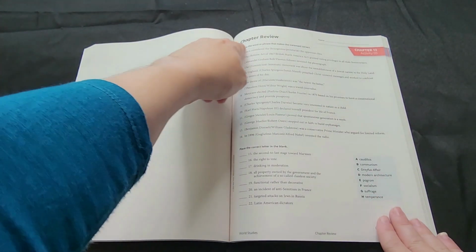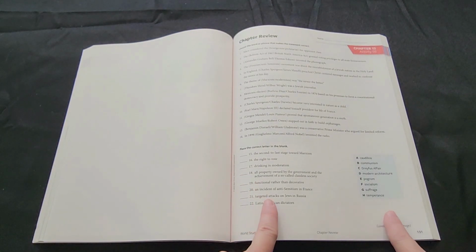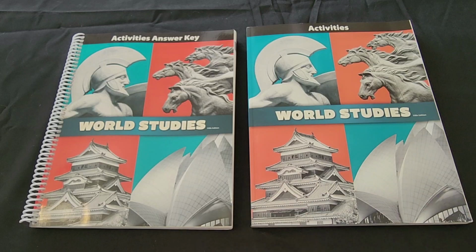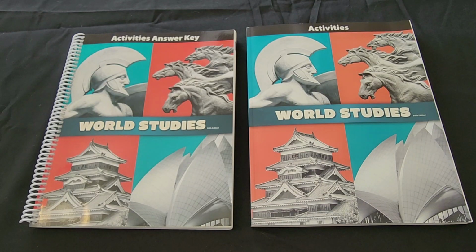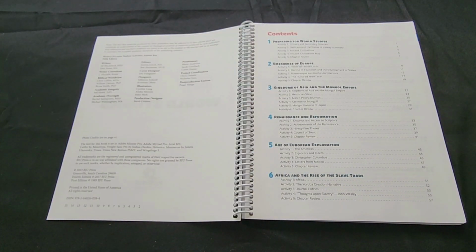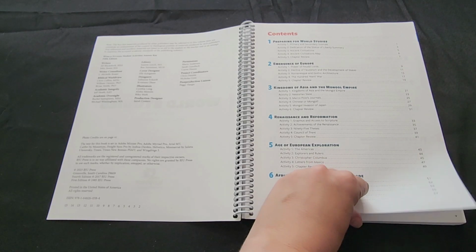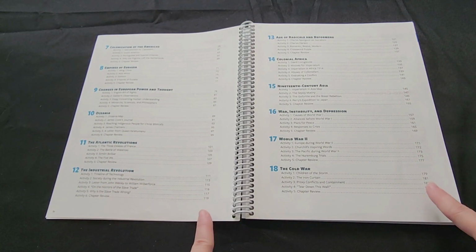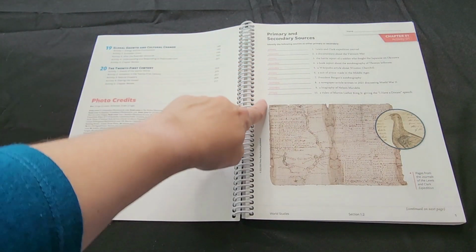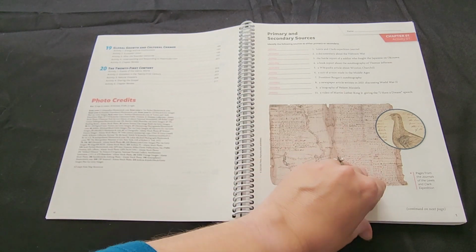In addition to the chapter review in the student textbook, there's also a chapter review page included in the activities manual. The activities manual also has a corresponding answer key. The answers for the assignments in the activities manual are not found in the teacher's edition, but in the activities manual answer key. You'll see that the page numbers in the answer key correspond with the page numbers in your child's student activities manual. The format of the pages will be the same, with the answers filled in for you.